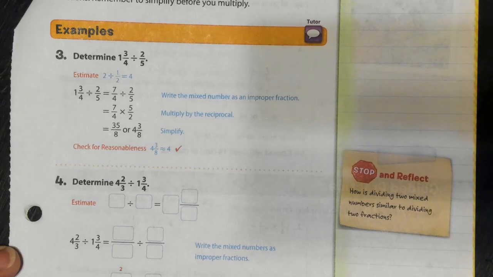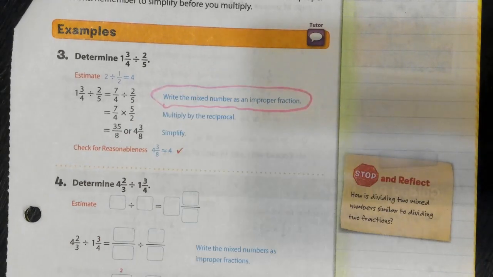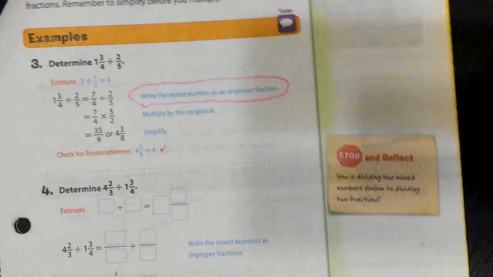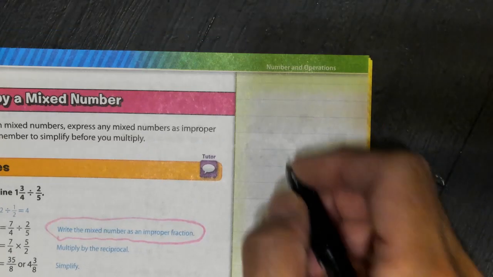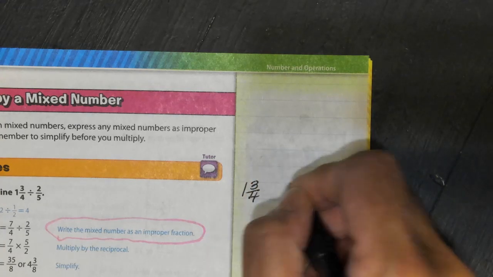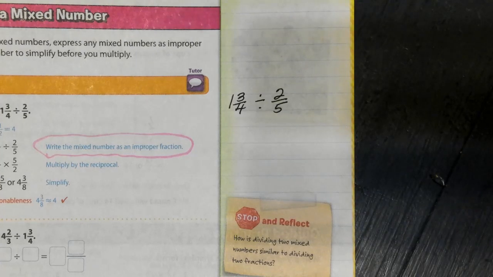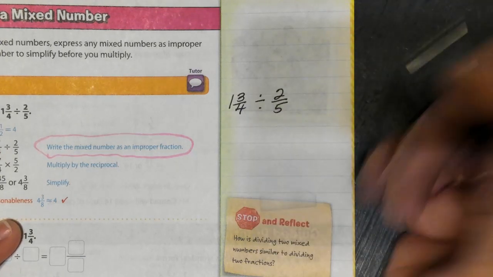First thing you have to do, you have to write the mixed number as an improper fraction. And so looking at that, I'll just rewrite it over here, 1 3/4 divided by 2/5. Now, I want to mention that you need to be careful because on some of your assignments that I was grading, guys, some of you were not taking the reciprocal.